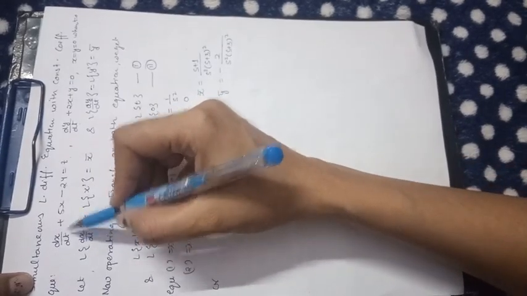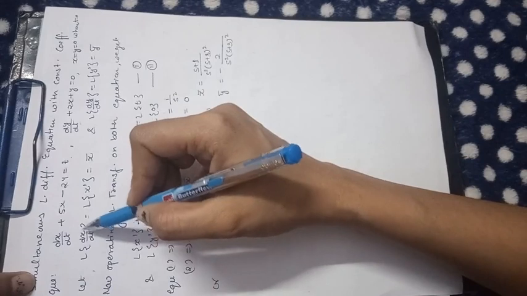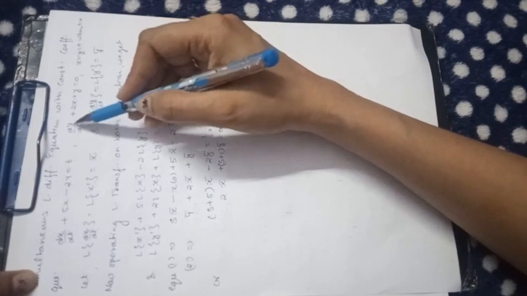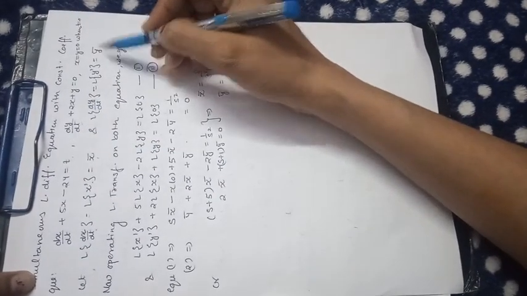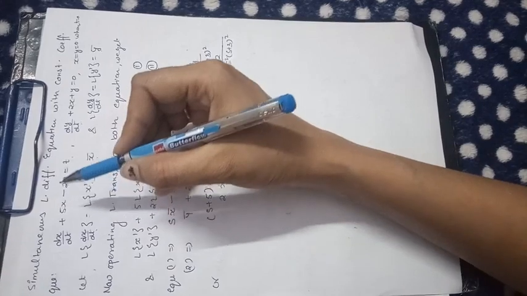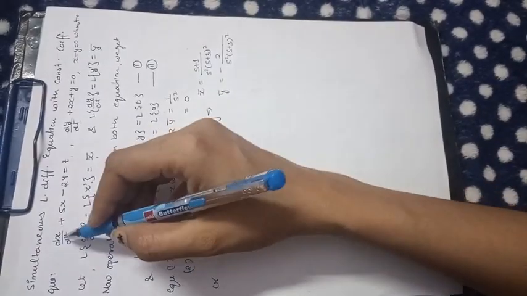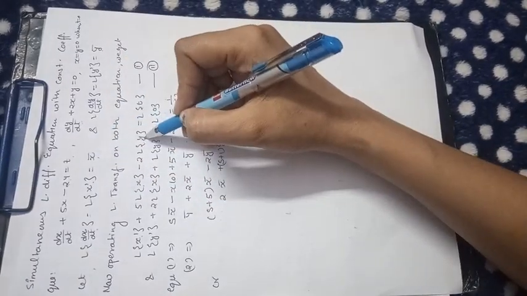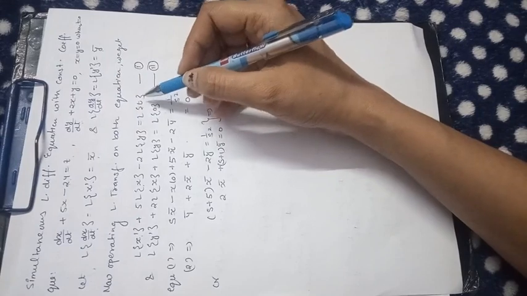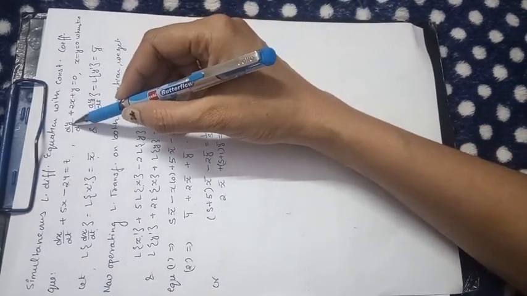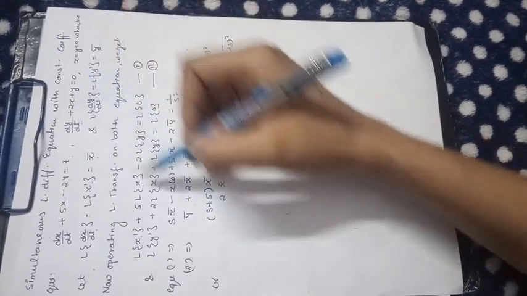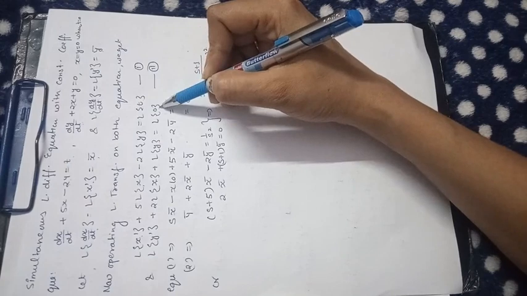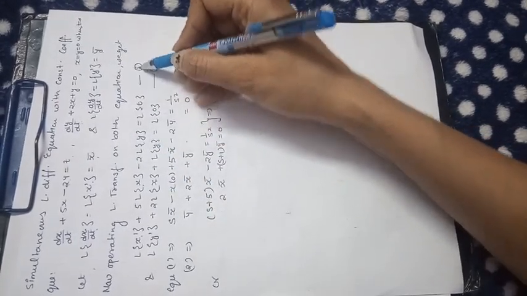Suppose, as we have in this question two differentials, dx/dt and dy/dt. Suppose the Laplace transformation of x is x bar, and the Laplace transformation of y is y bar. Now operating Laplace transformation on both equations, you will get L[dx/dt] + 5 L[x] - 2 L[y] = L[t]. Similarly, L[dy/dt] + 2 L[x] + L[y] = L[0]. This is equation 1 and 2.